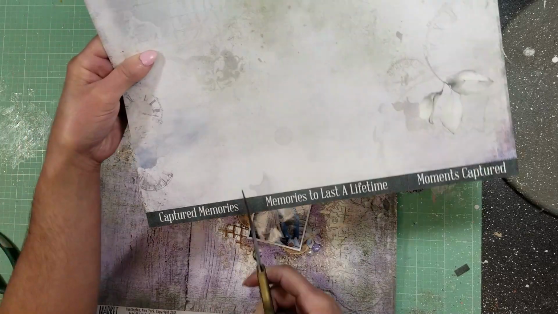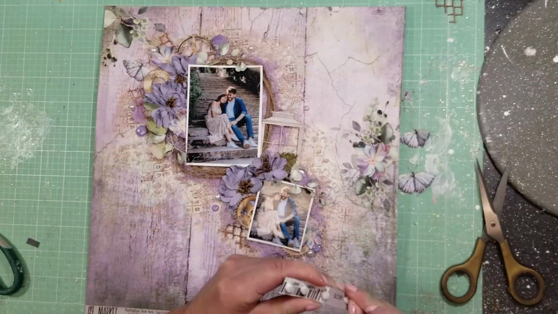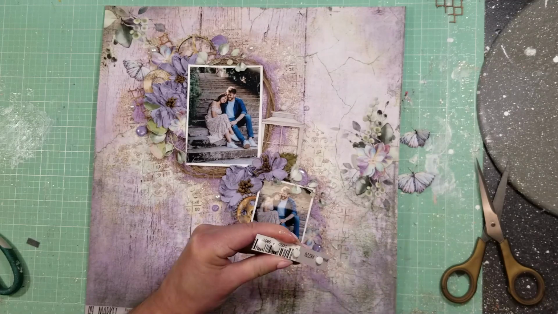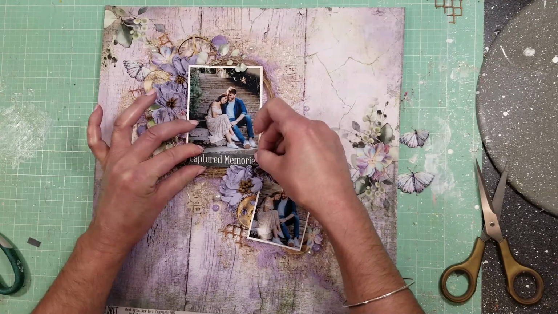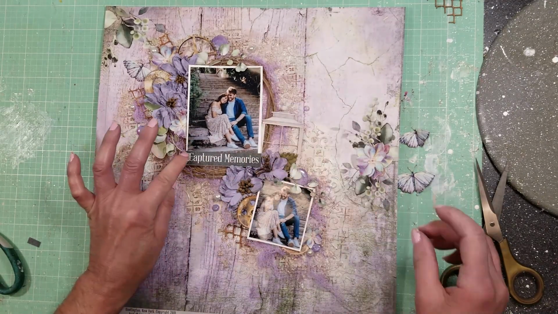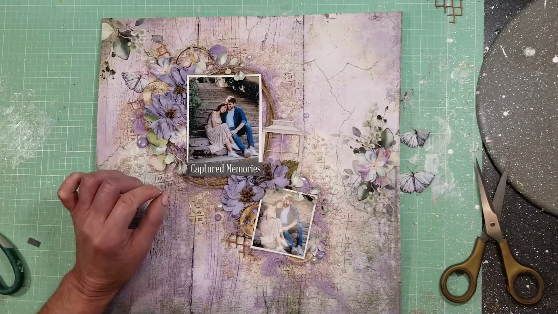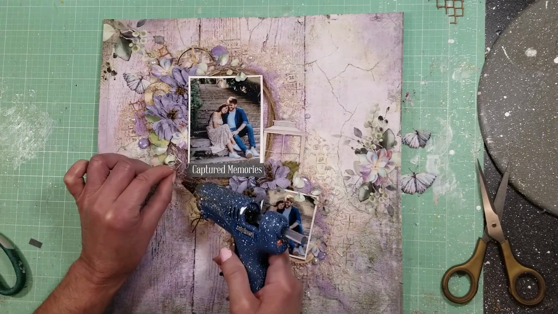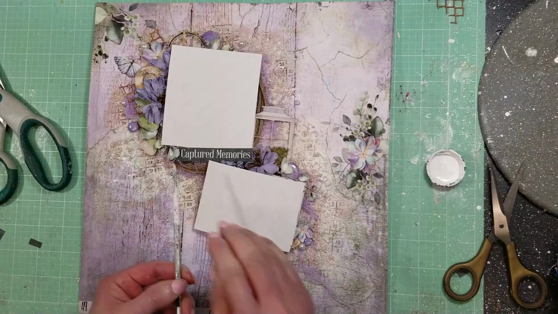Now it's time to add the title, and I just cut the title from one of the papers and add 3D foam tapes on the back. I'm adding this on the bottom of my photo, and it is perfect. I just love how versatile this collection is. And now I add a drop of hot glue here and adhere it to the title, and it's perfect.